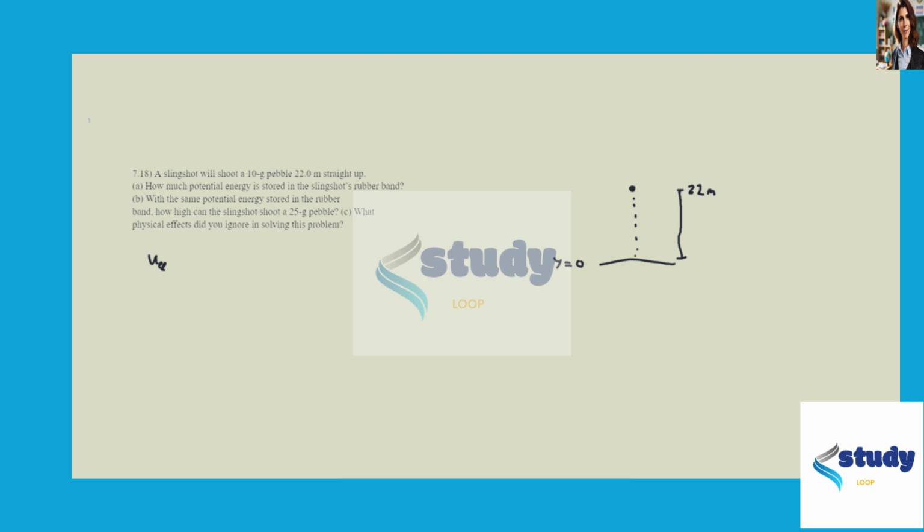The rubber band is going to be a Hooke's law, so it's going to be the elastic potential energy. And when the pebble travels all the way up to the top, there's no rubber band up there. We're assuming that there's no velocity there. So that means that we're going to have only gravitational potential energy there. So that's going to be the two elements of this equation.